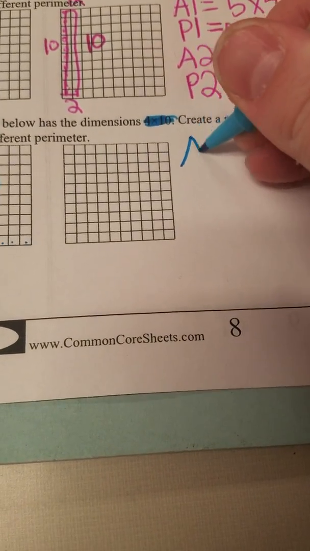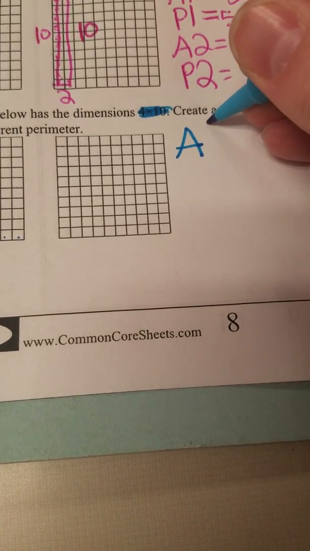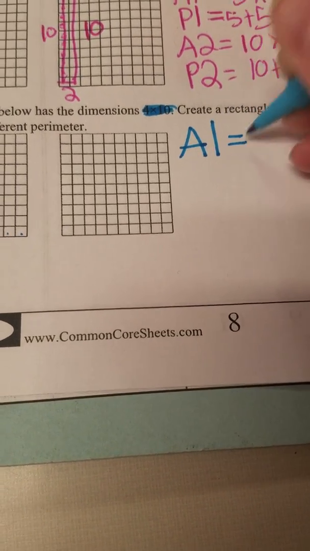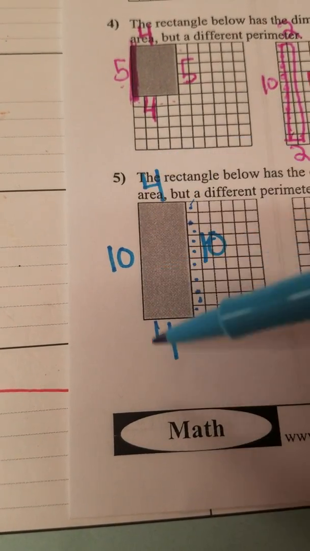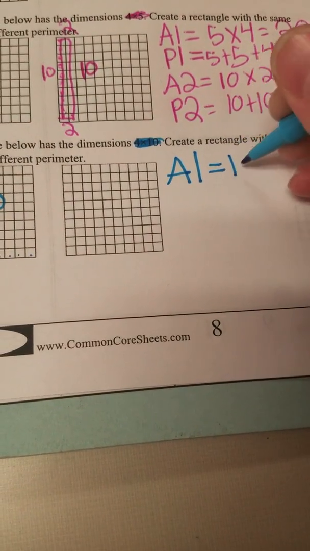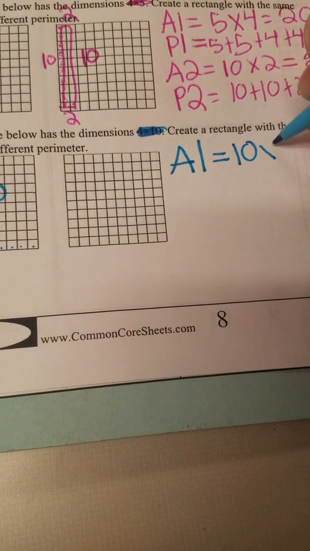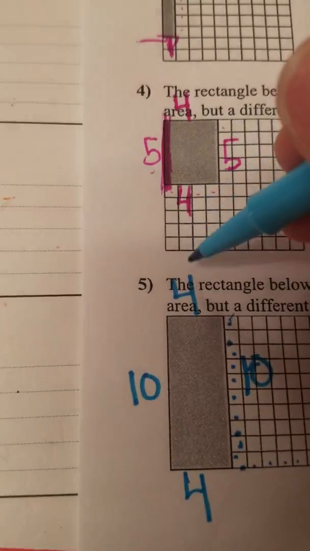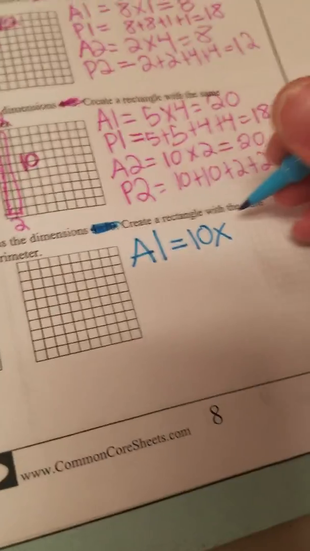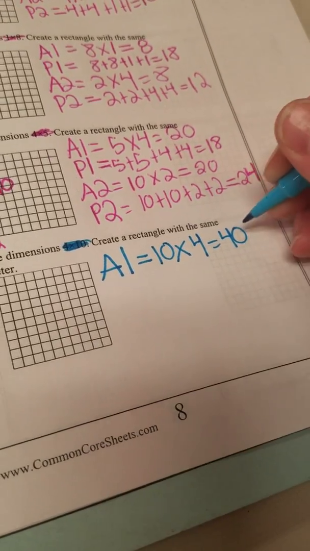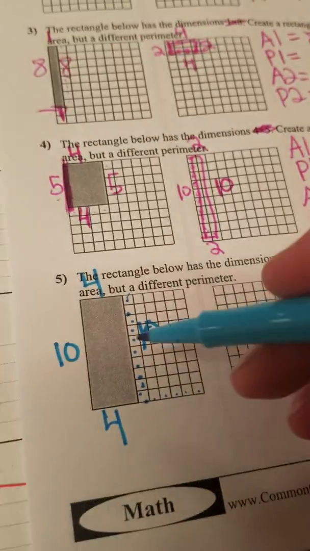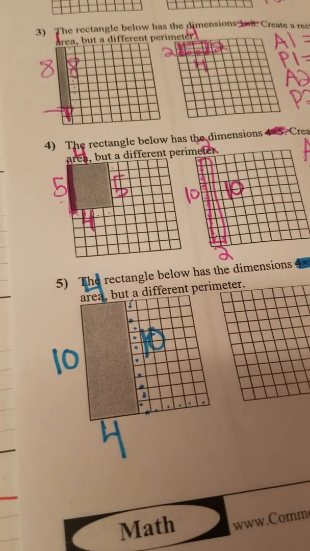Okay, so now I have to find the area of shape 1. In area, we do length times width, and so I always tell the kids the length is your up and down side. Okay, so you have to have your up and down one first, so I'll have 10 times my across one, which is going to be 4, because that's across, so 10 times 4, and that's going to equal 40. Okay, and we call that A1 because it's the area of our first shape.